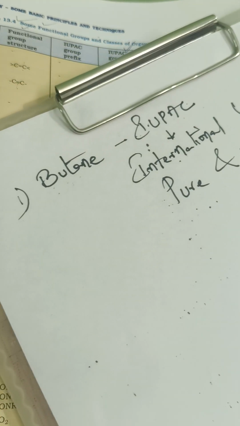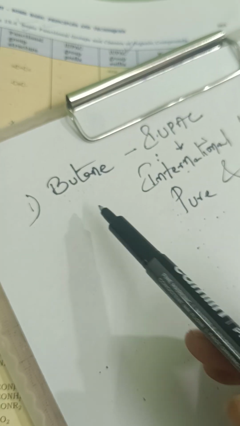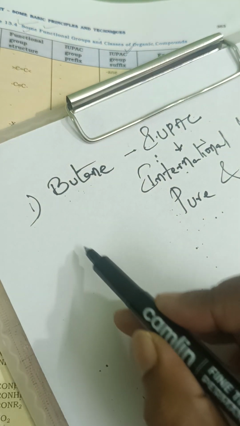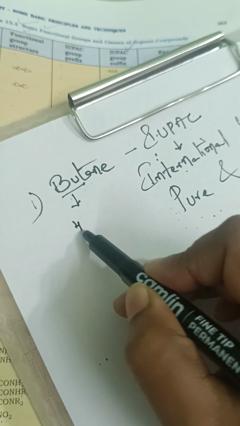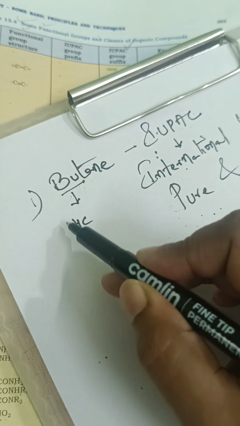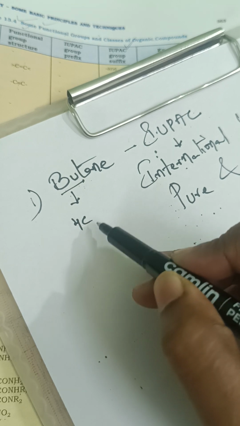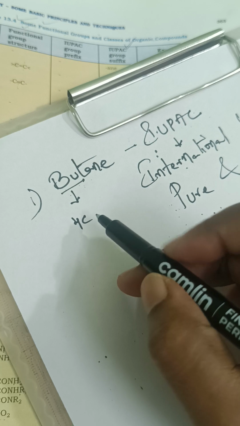According to this, they have given you the nomenclature. They have taken the example butane. See here, "but" indicates 4 carbon atoms. In the first class, I told you about the chain length and the word root.